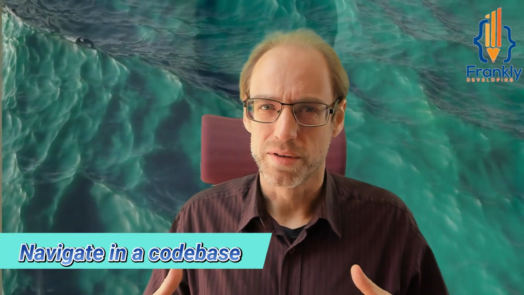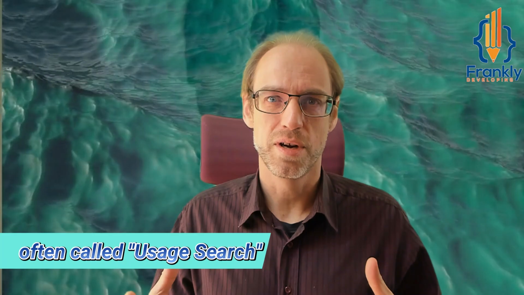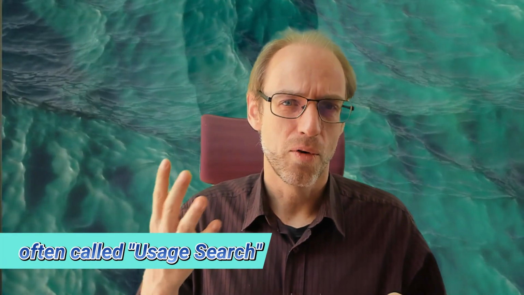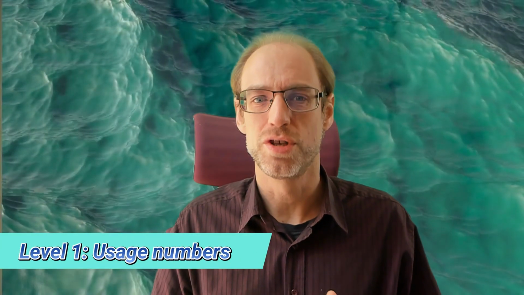It's super important to find your way around the code. And yes, I'm talking about the simple thing like usage search here, but did you know that it has actually 4 different levels, each of which makes you more efficient in its own way? Let's start with the first level, which is quite simply the number of usages. So at a glance, you can see how often a type or method is used in your code base.